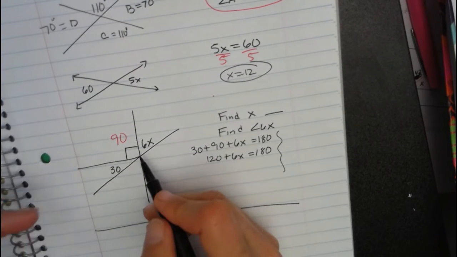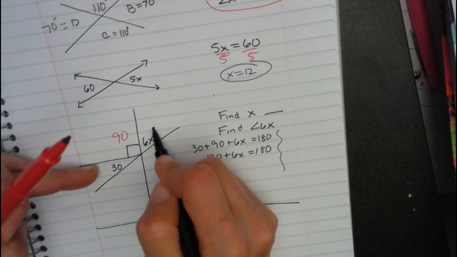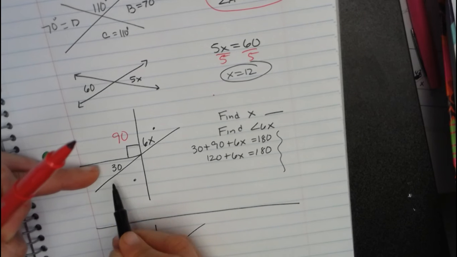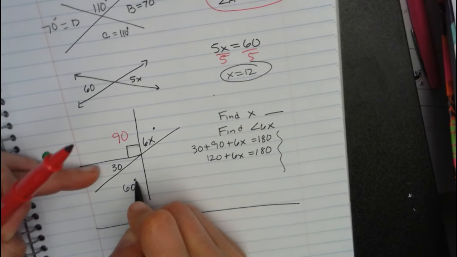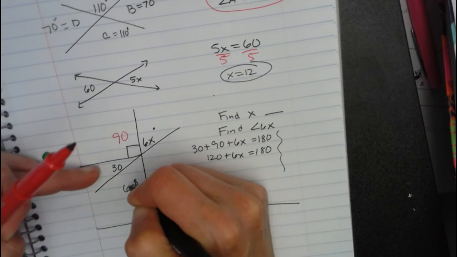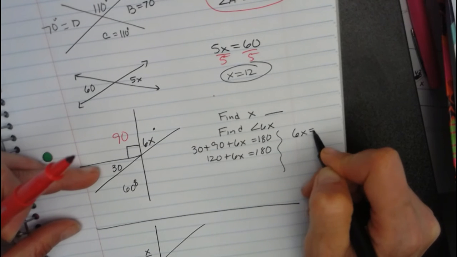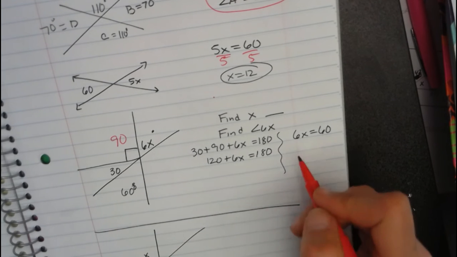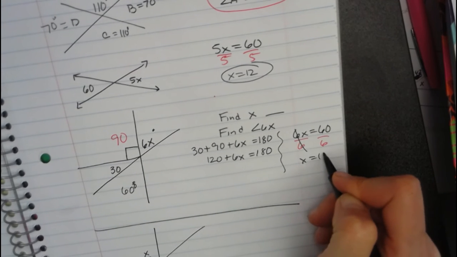Another relationship that you could go with is looking for what is vertical to this. What is vertical to this angle is this angle here. And if this one's 90 and this one's 30, this one would need to be the remainder of that to get to 180. So this one would need to be 60. That's the number that works that would get you to 180. So that would be another equation that you could write. 6x equals 60. All of those are going to get you the same answer. I'm going to do this one because it's the shortest, but all of them will work to get you 10.